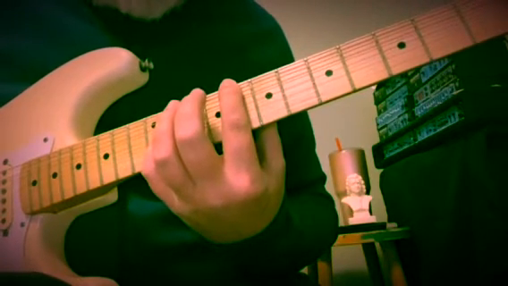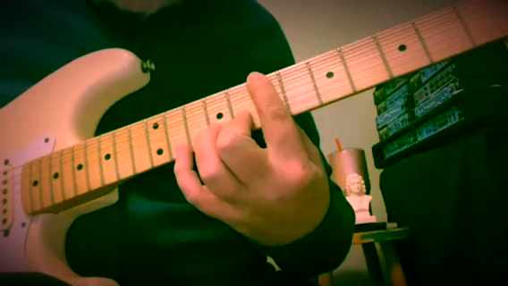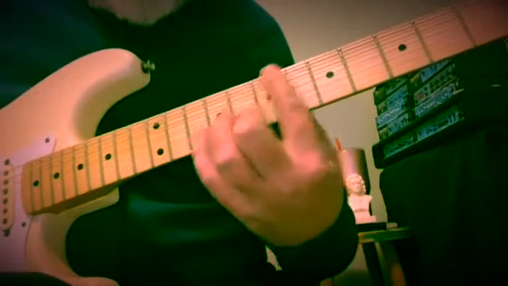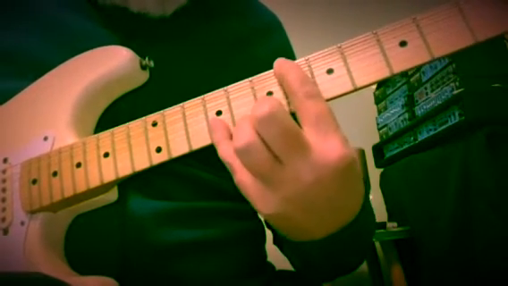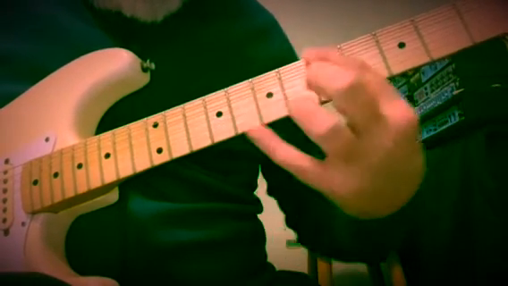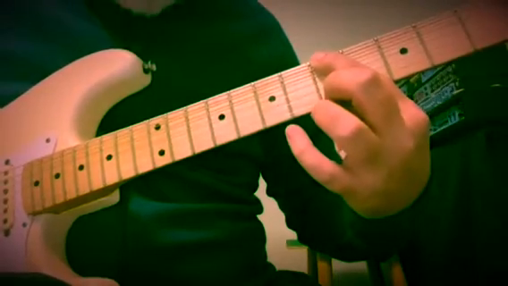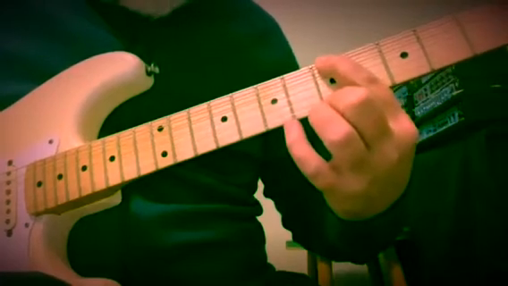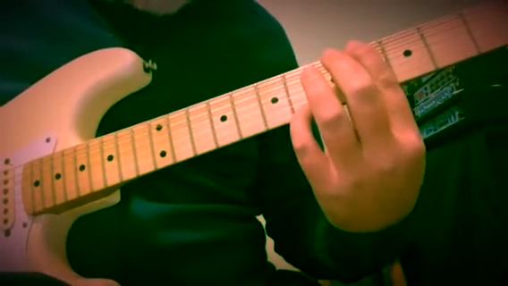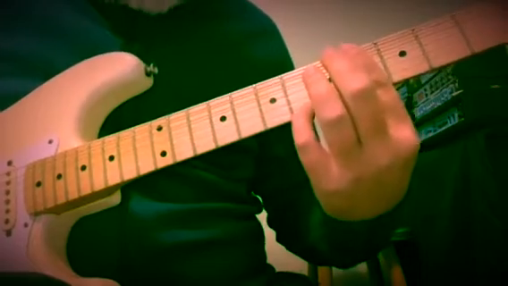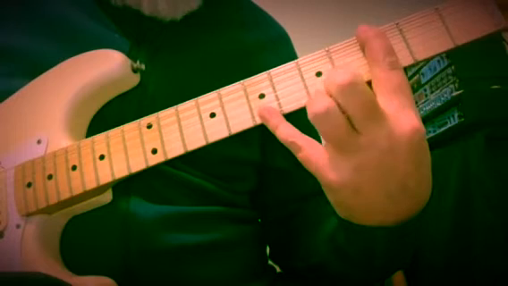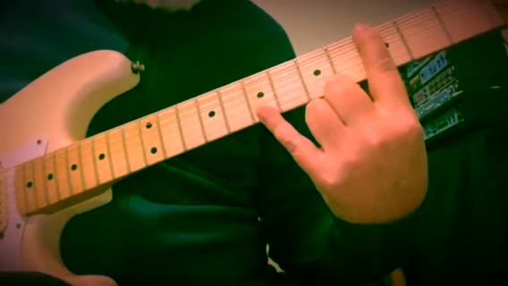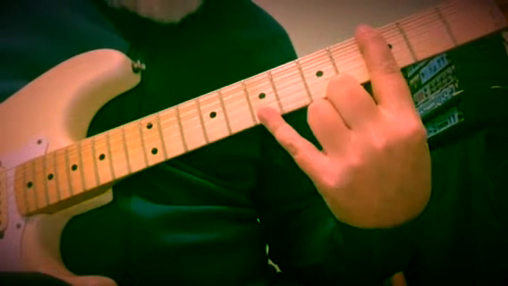C and F sharp, B and G, 7 and 8, B flat and A flat at 6 and 9. Two A's again. So this one A has split into two A's. We can continue on if we want. A flat and B flat, 4 and 6. G and B, 3rd and 7th fret.